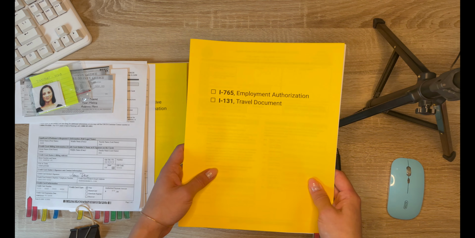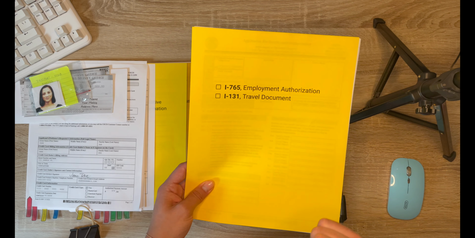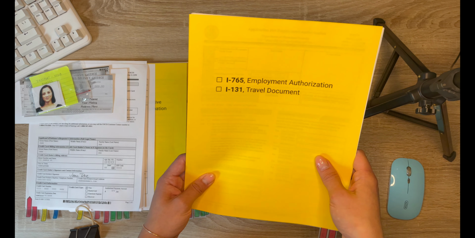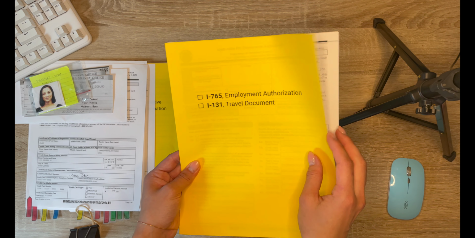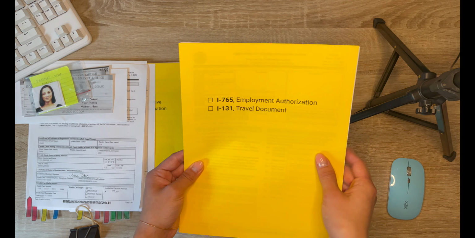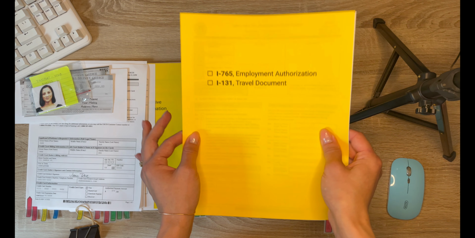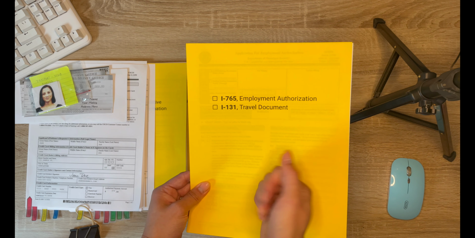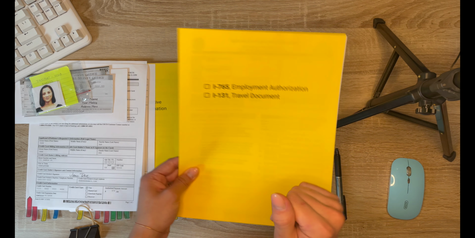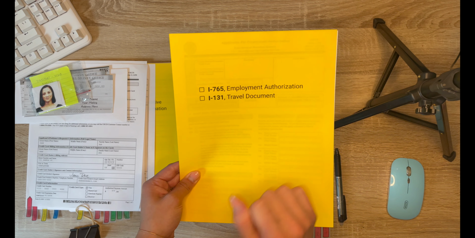And the final two applications that I decided to submit for my case are the applications for employment authorization and travel document. Again, these two applications are optional, but you do need to pay the fee for them now. You can either submit one of these applications or both of these, depending on your personal preference and your case.